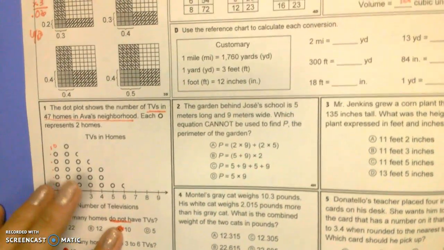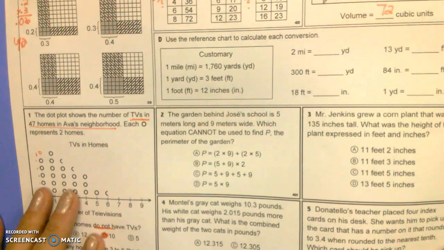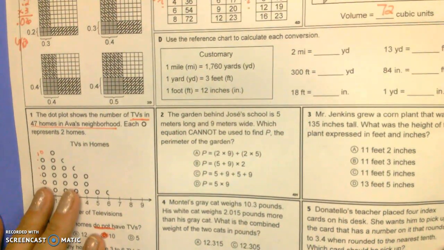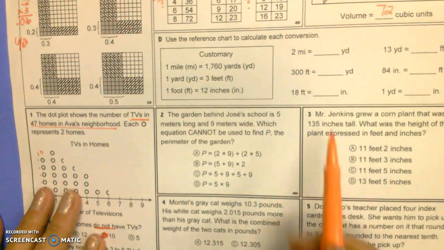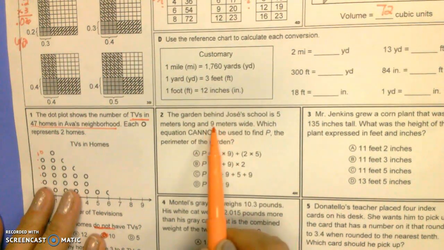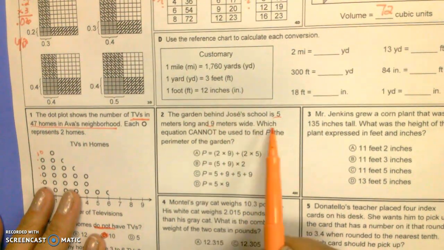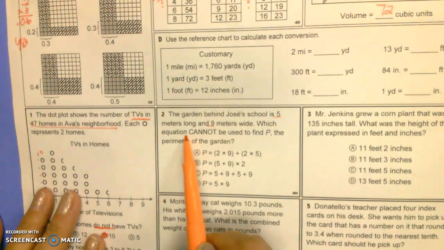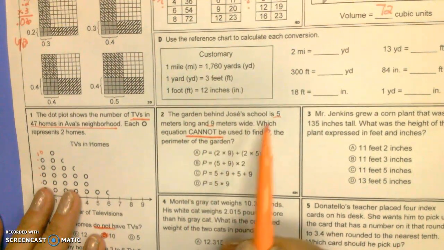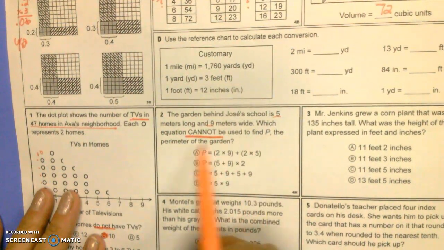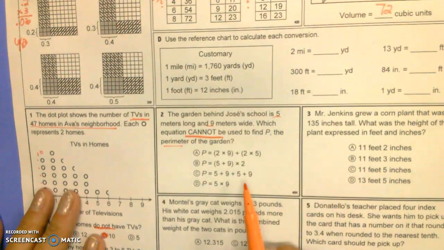Number 2, the garden behind Jose's school is 5 meters long and 9 meters wide. Which equation cannot be used to find P, the perimeter of the garden?